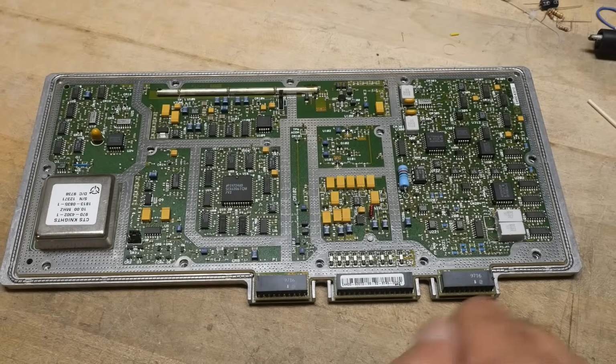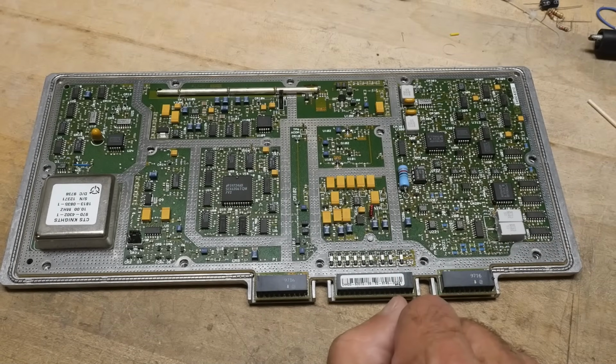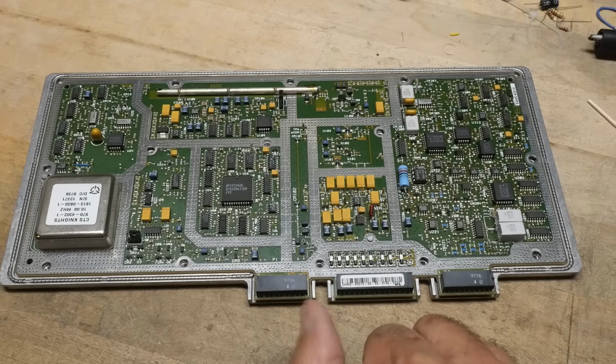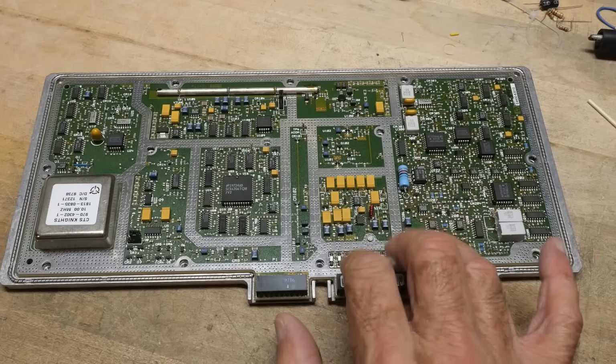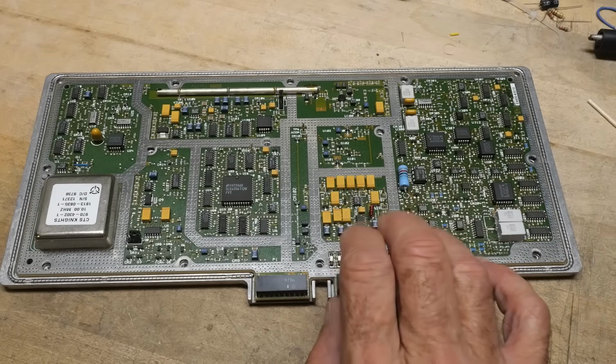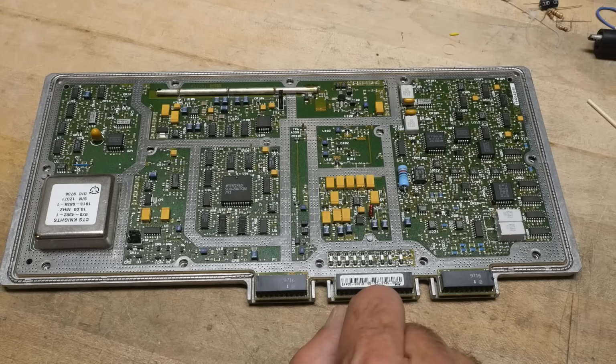All right, deja vu. I'm going back to my Agilent RF generator, my 4 gigahertz Agilent. What I want to do is to start looking at these circuits because I was able to get schematics for the device. And so now we can actually see what's going on.